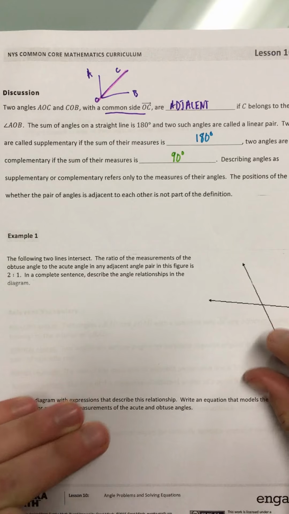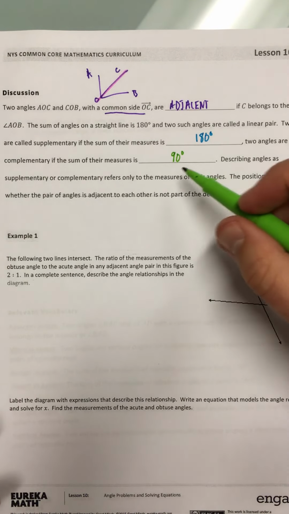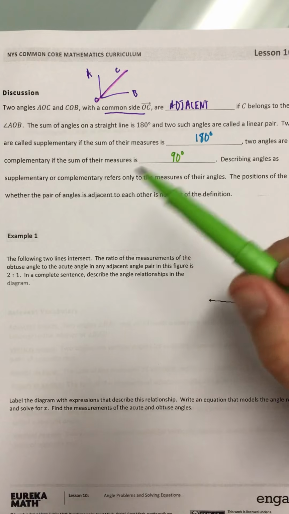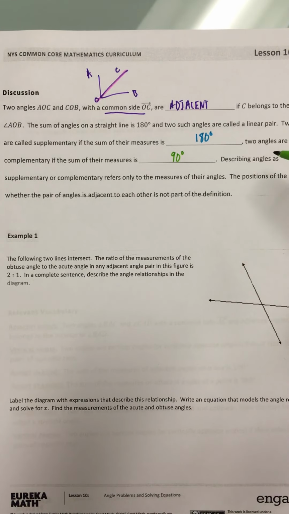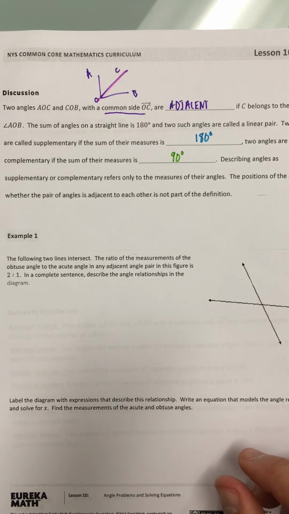The way I remember that is sort of the alphabet. Supplementary starts with S, complementary starts with C. The number 90 comes on the number line before 180, just like C comes before S in the alphabet. So describing angles as supplementary or complementary refers only to the measures of their angles.